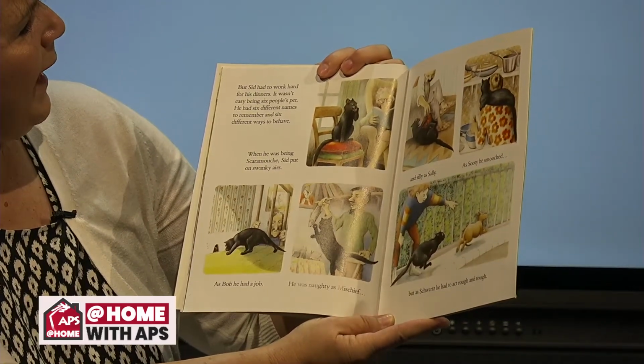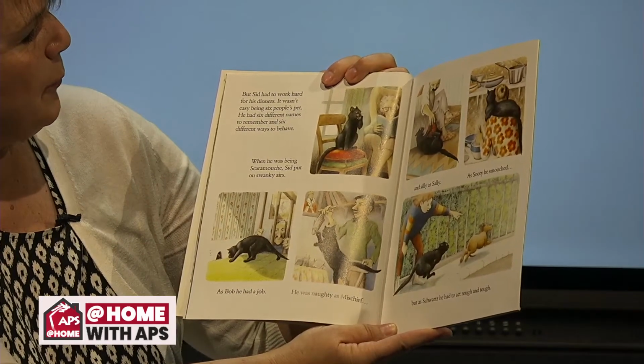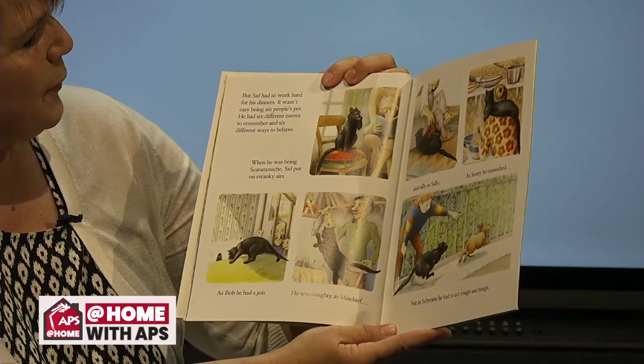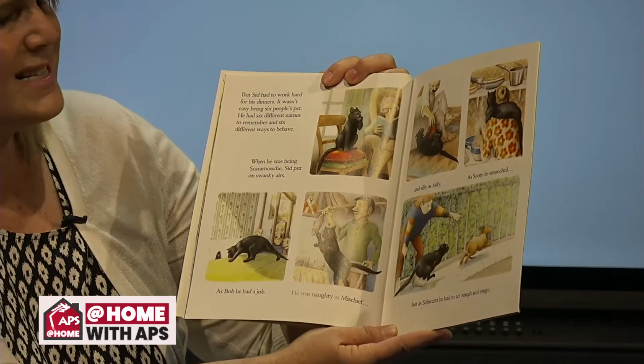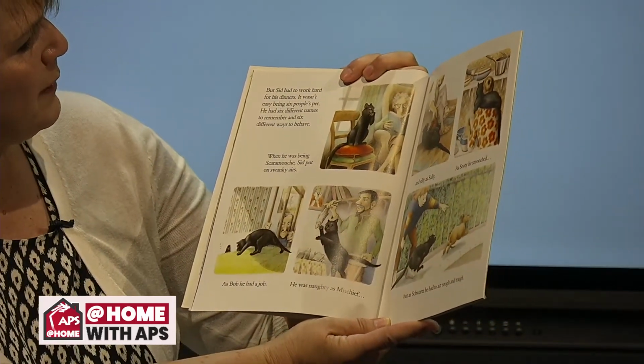So I do talk to my neighbors, but they didn't know. But Sid had to work hard for his dinner. It wasn't easy being 6 people's pets. He had 6 different names to remember and 6 different ways to behave. Wow, I wonder how he had to be different.